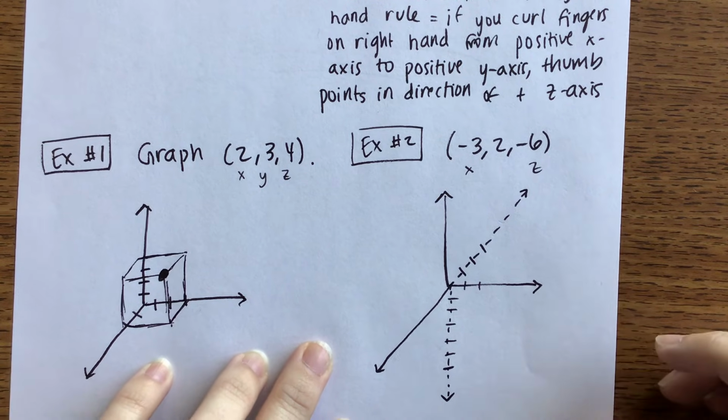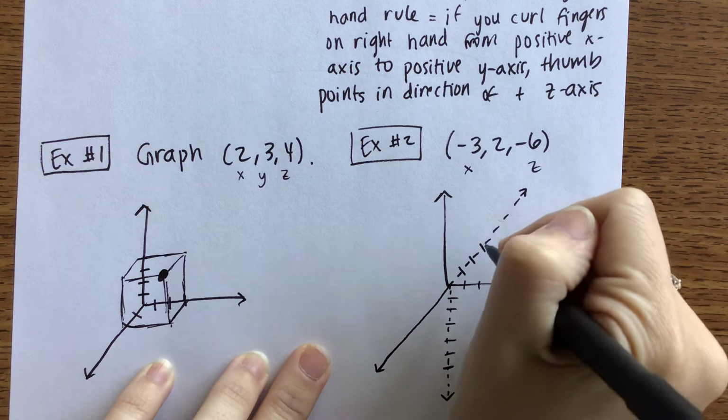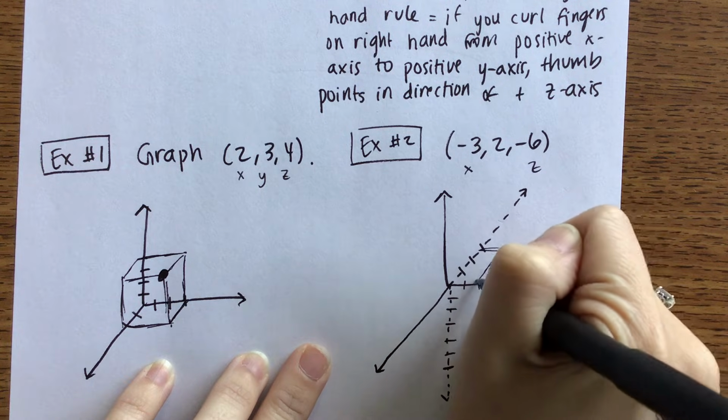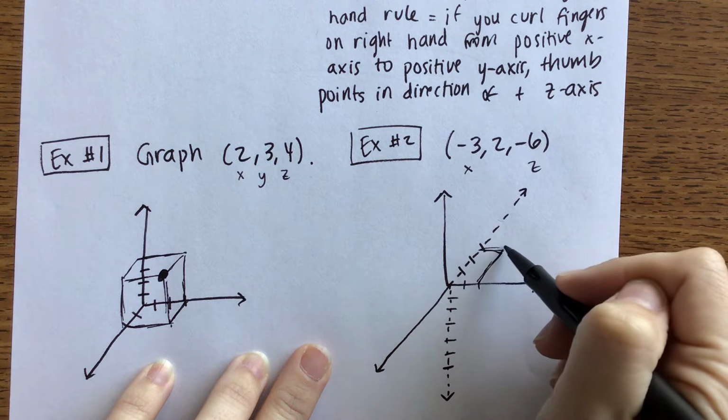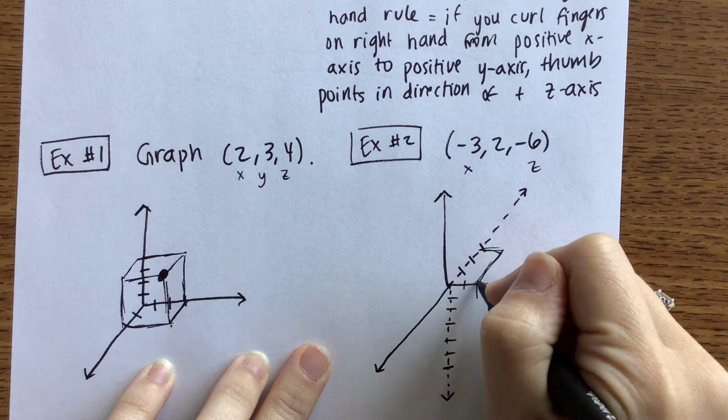Okay, so again, we're going to be drawing a prism. I like to start with 2 of the planes. So this is the -3 over 2, and then with this one.